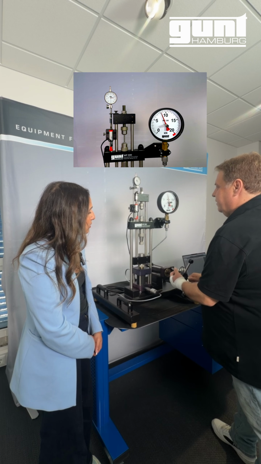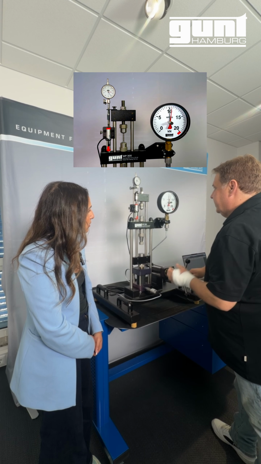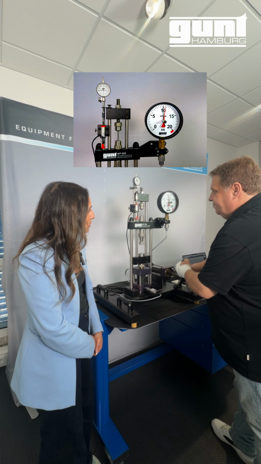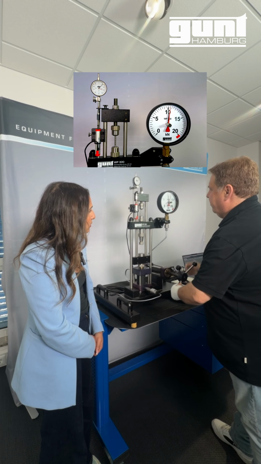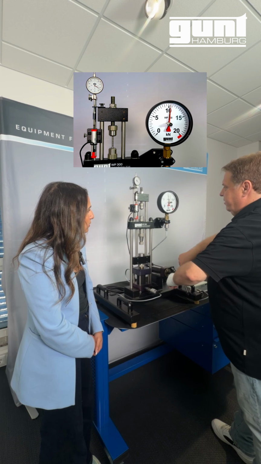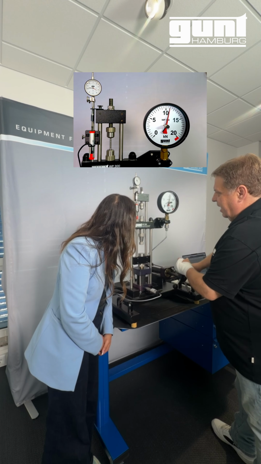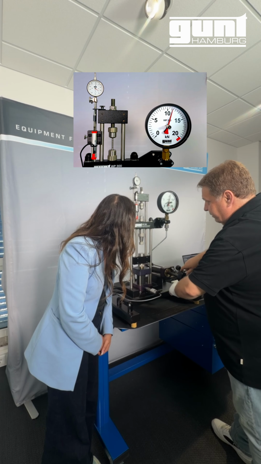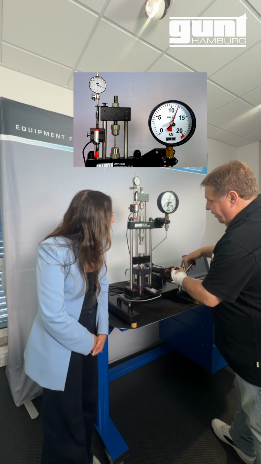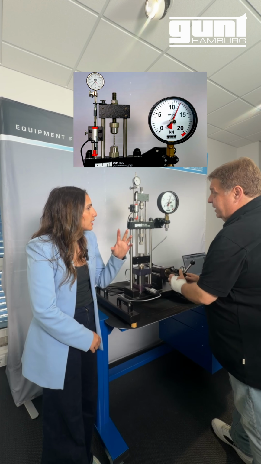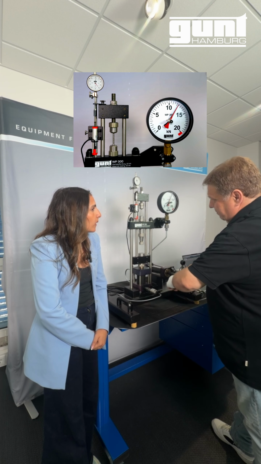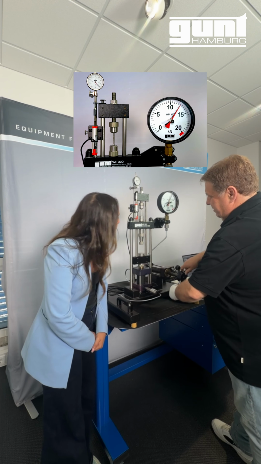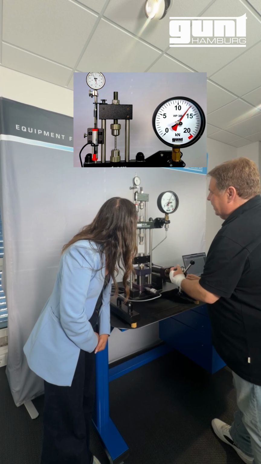I have to do it constantly. And you see now I'm at a force of 10 kilonewton. And now we have the elastic part. So if you stop, it's going to go back. But now I'm over this. Now it's not going back anymore.